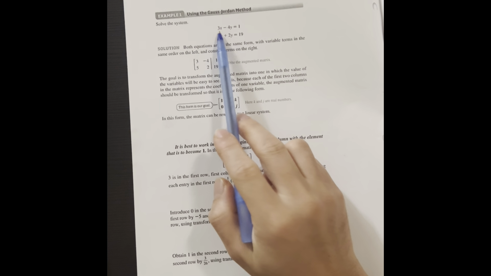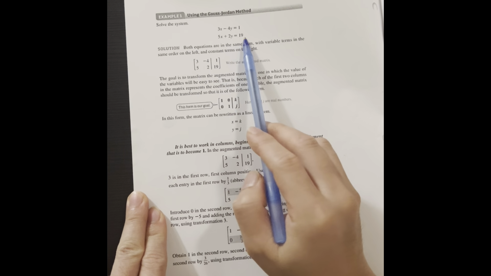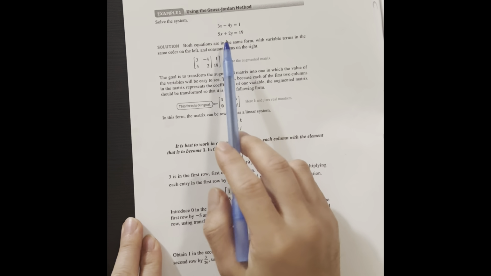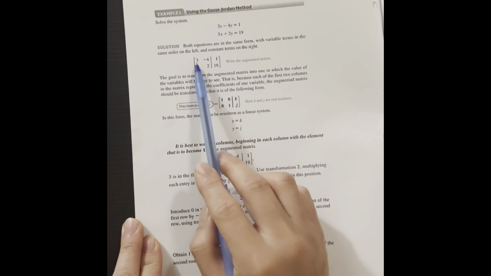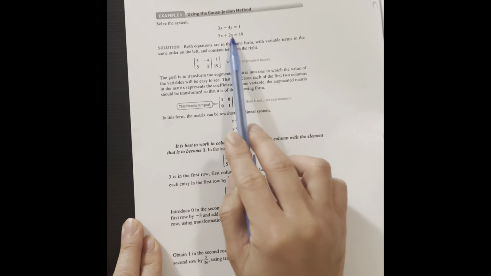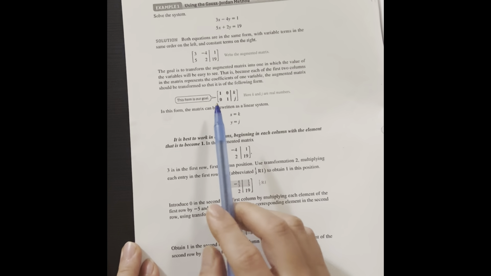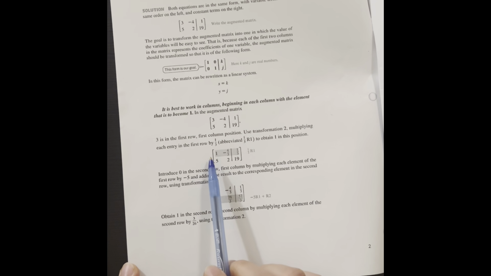So let's look at this example. Let's solve the system 3x minus 4y equals 1 and 5x plus 2y equals 19. The first step, let's convert it to the augmented matrix form, using only the coefficients: 3, negative 4, 1, and 5, 2, 19. And the goal is to get to this format, 1, 1 on the diagonal and 0 for the rest. So the first step is to get this first number, top left, to become 1.